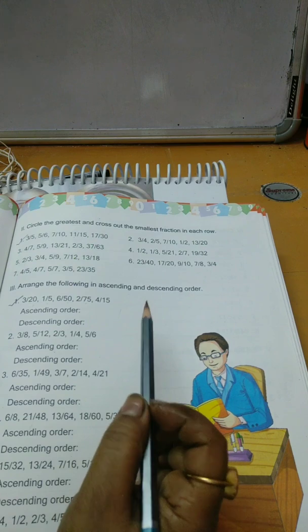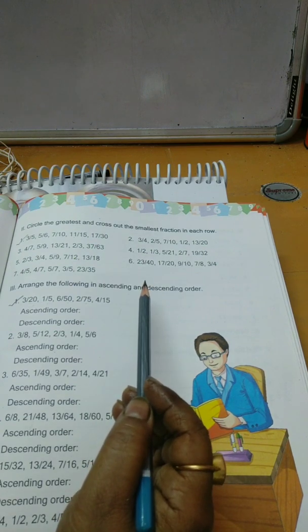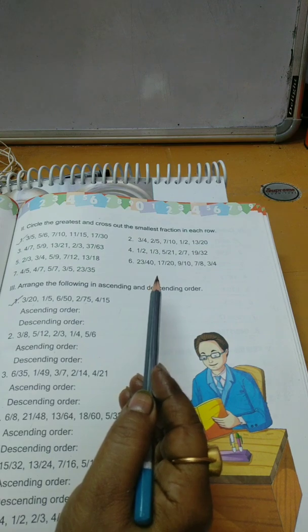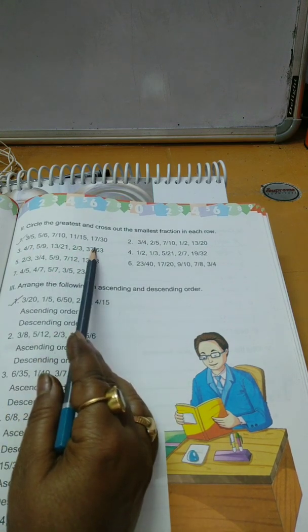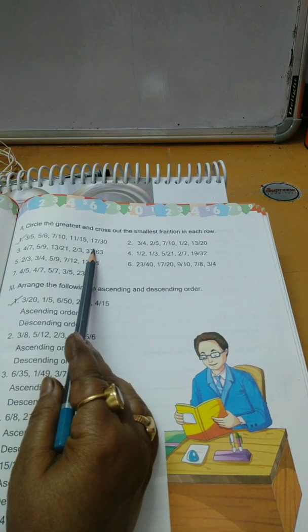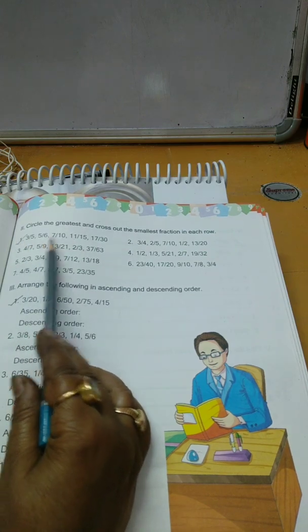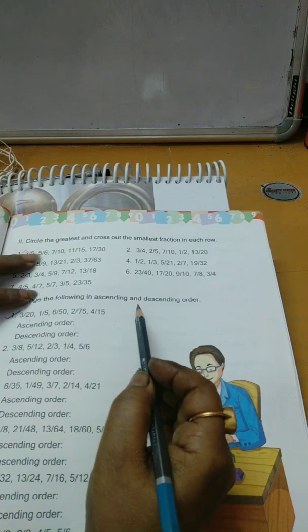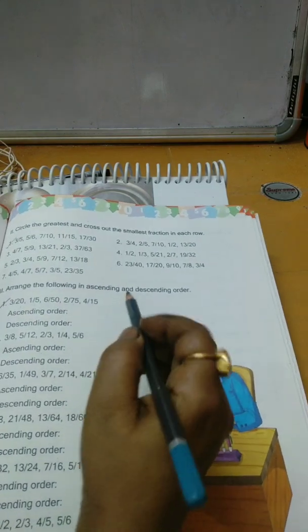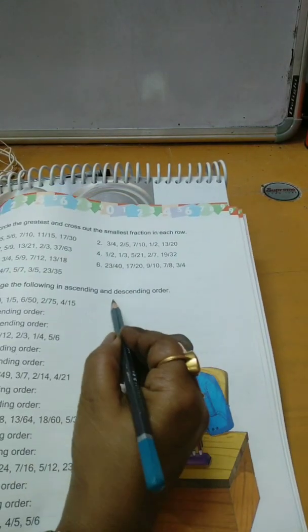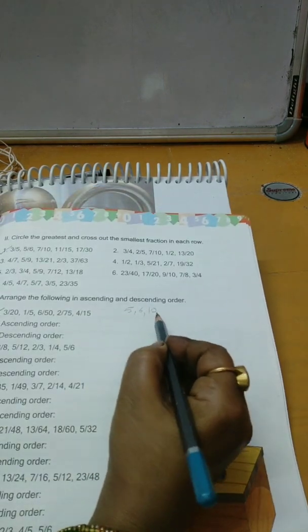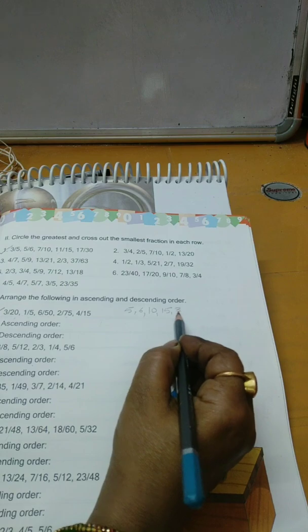Now let us do question number 2. Circle the greatest and cross out the smallest fraction in each row. Again, we have to compare. For comparison, we'll convert all these fractions into like fractions. For that, we have to take out the LCM of the denominators. Now, let us start. The denominators are 5, 6, 10, 15 and 30. So, we'll write here 5, 6, 10, 15, 30.